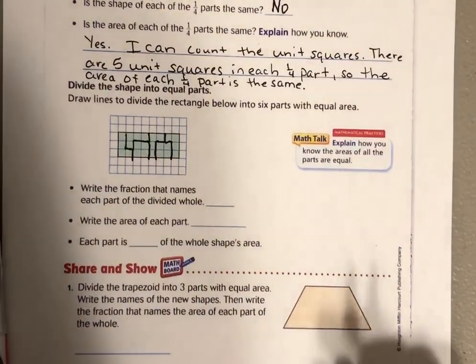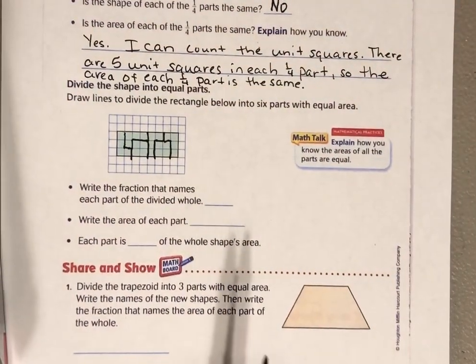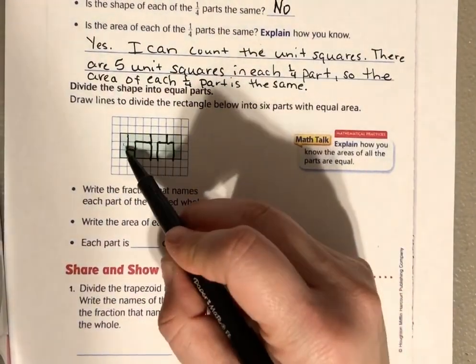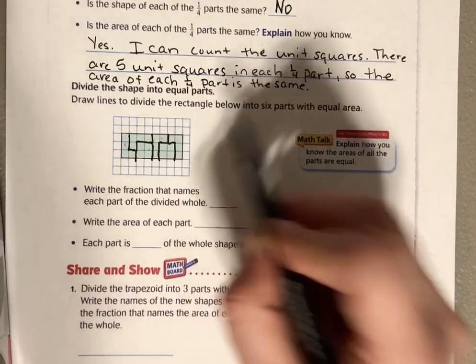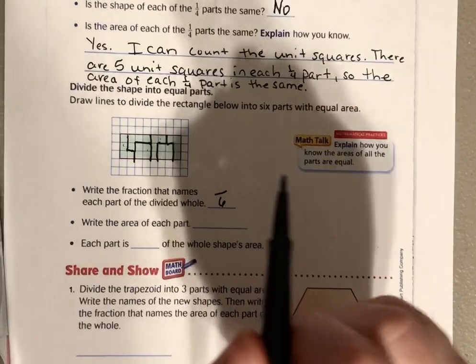Okay, write the fraction that names each part of the divided whole. So there are 1, 2, 3, 4, 5, 6 parts, which is our denominator. Our numerator is 1.